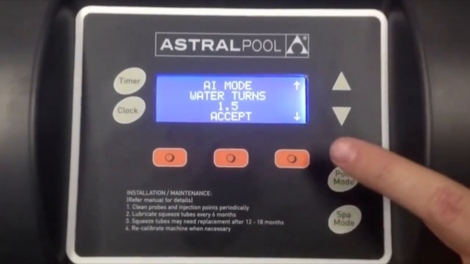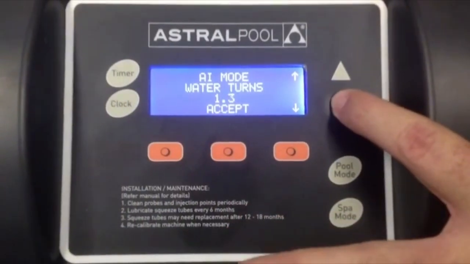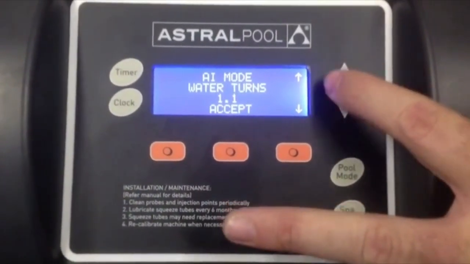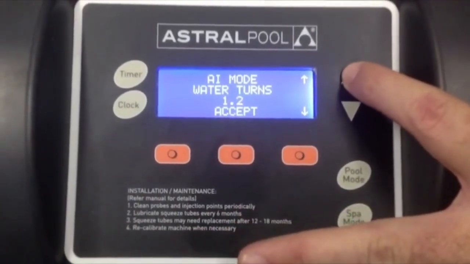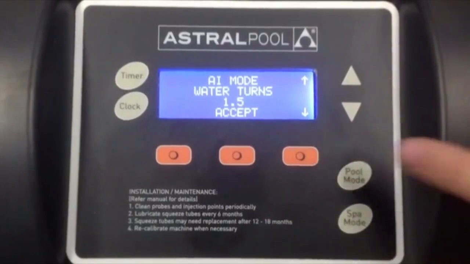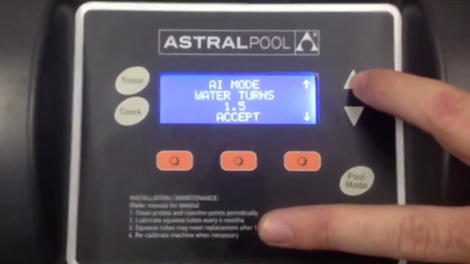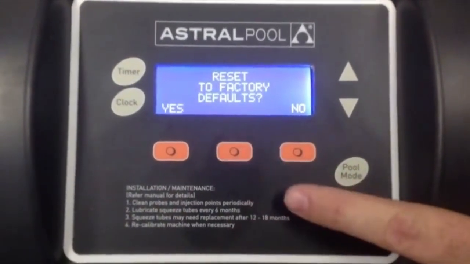This is a really important section here. This is the AI mode. You can adjust the amount of turns for the pool or for the pump to operate. So if you had a 50,000 litre pool as we've got it set up and left it at 1 turn, it would do 50,000 litres for the day before it would start to look at using its AI mode. It factory defaults at 1.5, but you can go anywhere from 1 to 2 turns there. So I'll leave it at 1.5 and accept it.